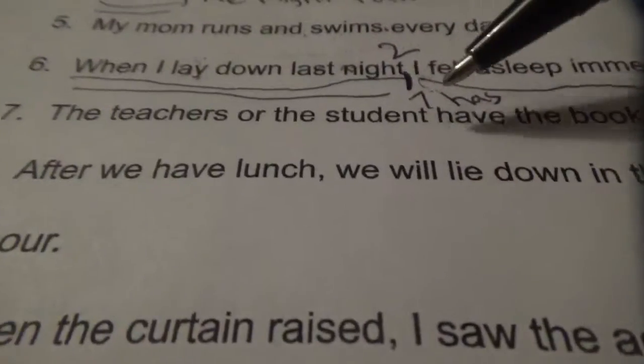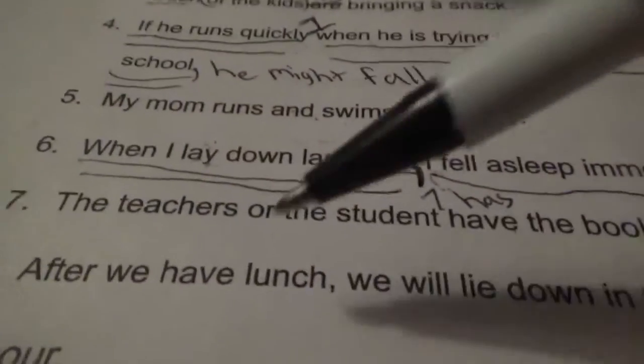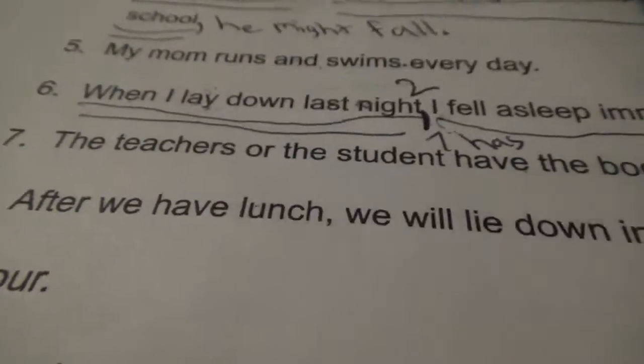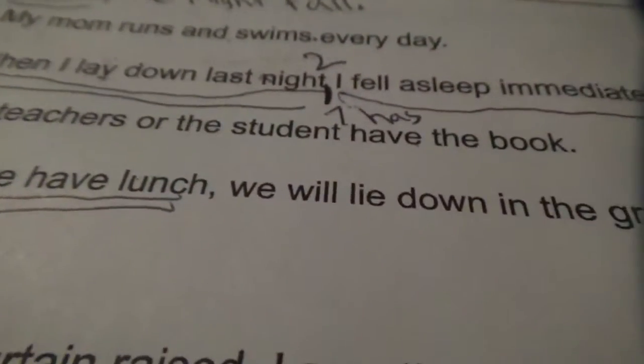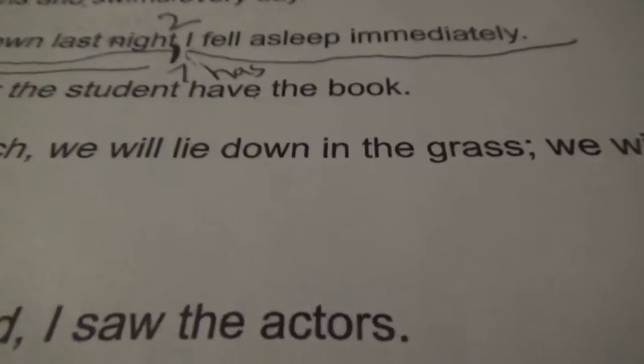Number 8. After we have lunch, we will lie down in the grass; we will rest there for an hour. If it's long and you see a lot of clauses, start looking at what type of clauses. After we have lunch, I'm going to go ahead and underline that twice because that's dependent. It has a comma after it, so that's good. Introductory dependent clause needs a comma. We will lie down in the grass is an independent clause. And then we will rest there for an hour is independent.